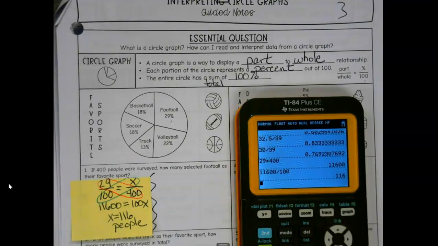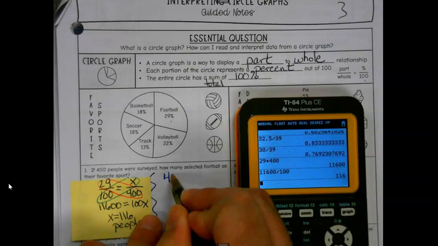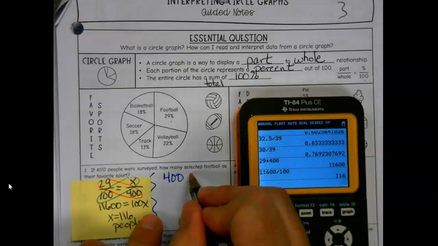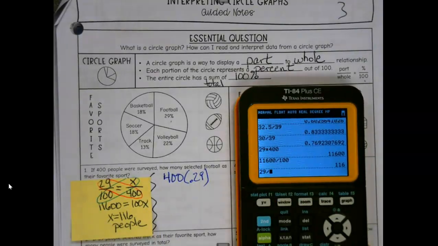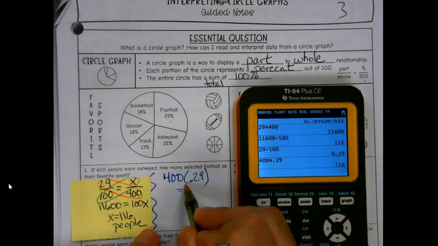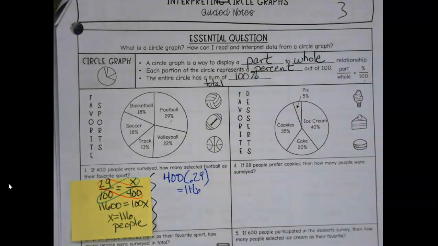Now, what you also could do here, if you wanted, again, totally optional, a little less work involved. You could take the 400 times 29% as a decimal. And if you're never sure on a decimal, you just take a number, you divide it by 100. There's 0.29. And if I do 400 times 0.29, I also get 116. So whichever way seems to make more sense to you, that's the route I'd go. So, not bad.